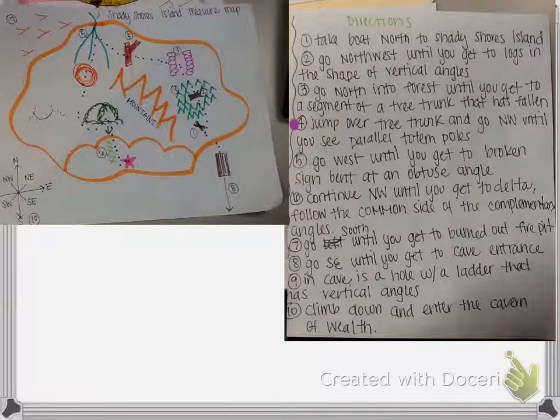Mine, I made a treasure map, and it leads to the treasure, my directions, okay? Yours don't have to lead to anything. If you make a playground and you just want to go around the different play areas, then you're perfectly fine to do that.